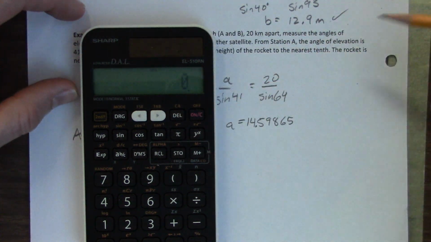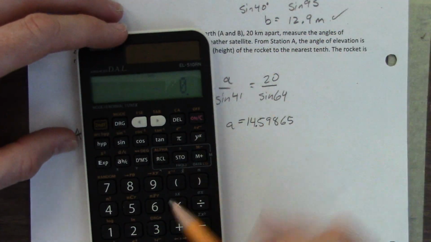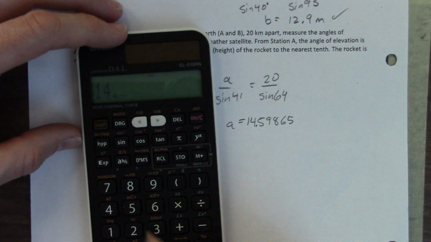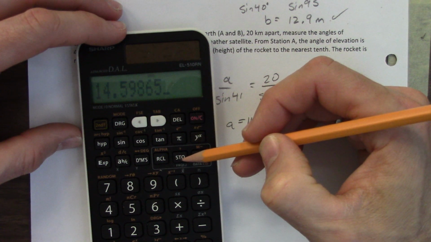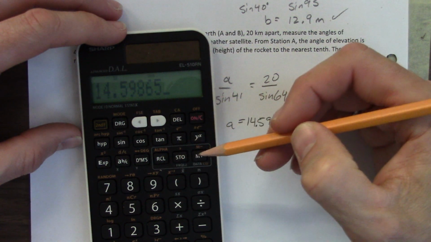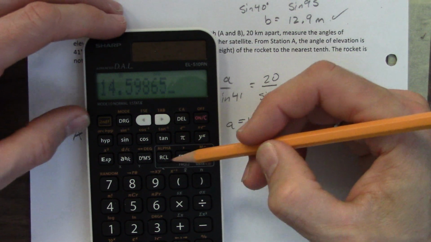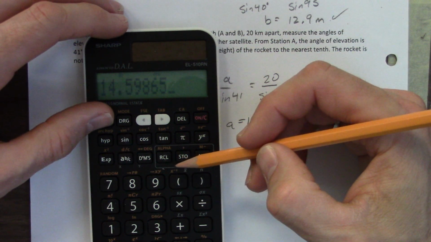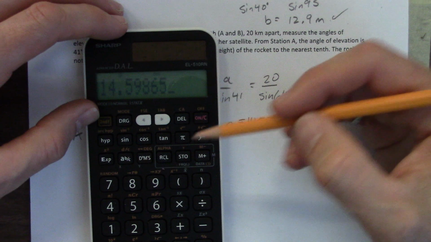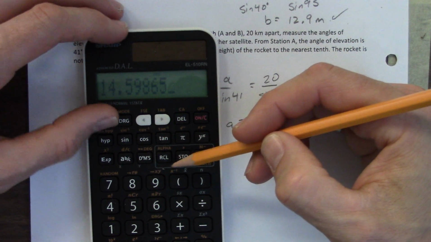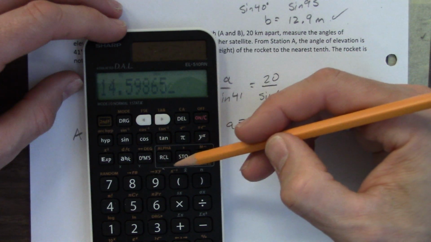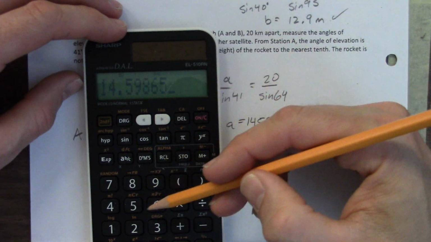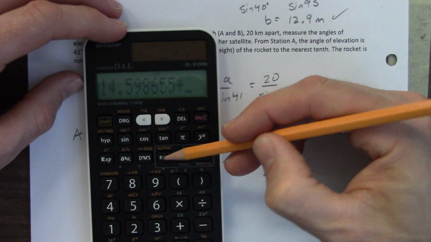No, I think I deleted it. Let's try that again. 14.59865. So you have to recall and then press the variable. Oh, I think I messed it up. Store, you have to give it a value, and then you have to recall and press the same. So what's the value? Store. Second function alpha? I don't know how to explain. But it works, yeah.